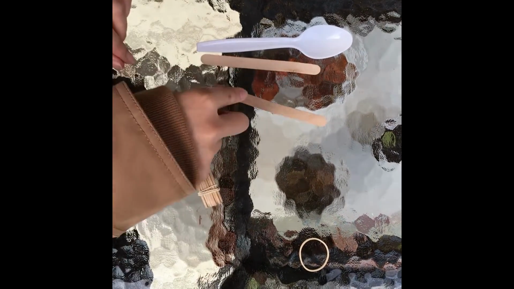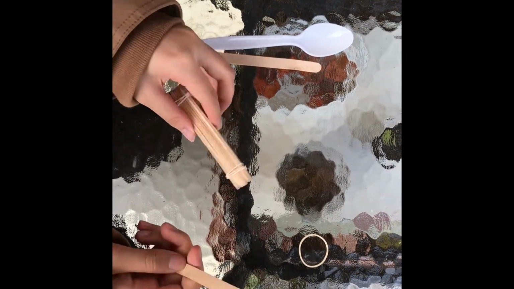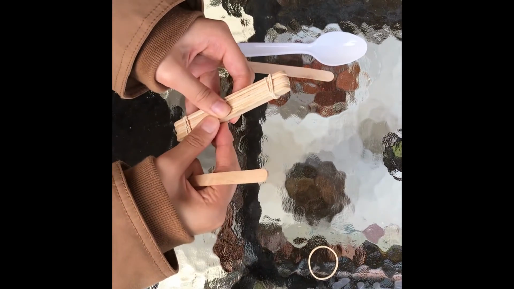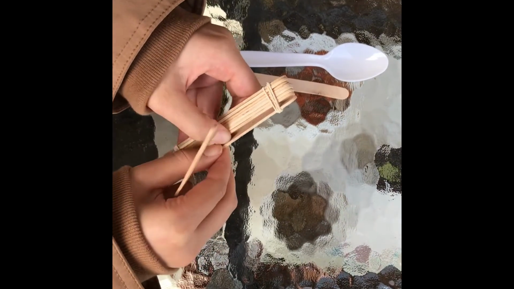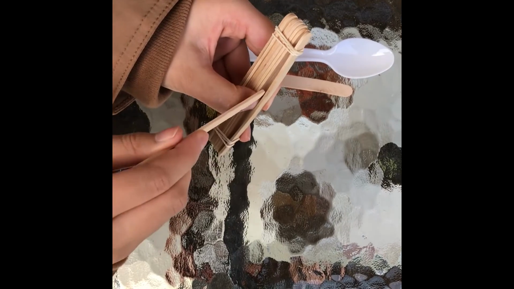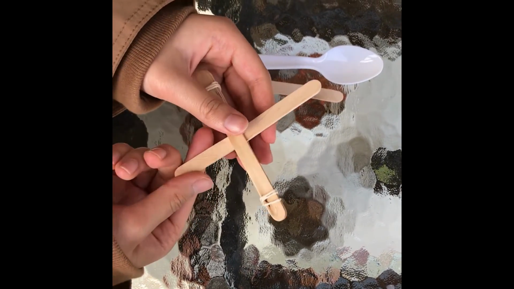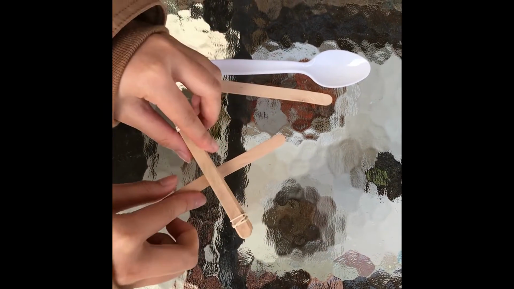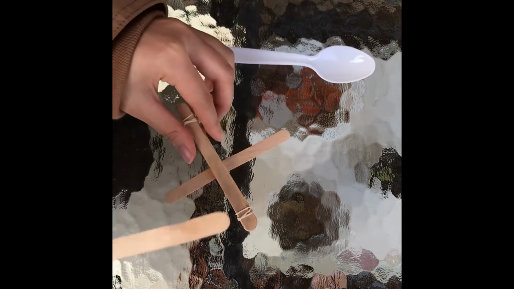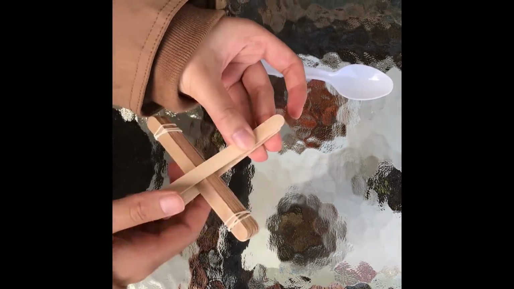Now you pick up another popsicle stick, then opening up the last 2 popsicle sticks, you insert this popsicle stick in between. Then you flip it over, get your last popsicle stick, put it on top like this, then tie it tightly on one end.